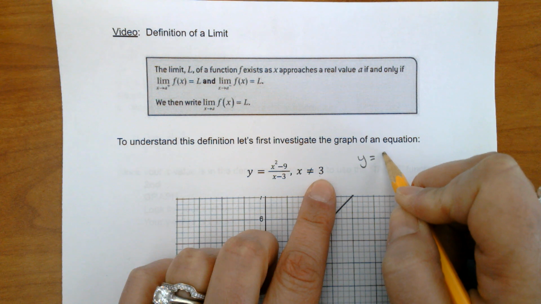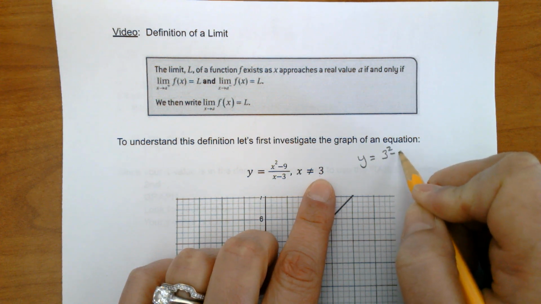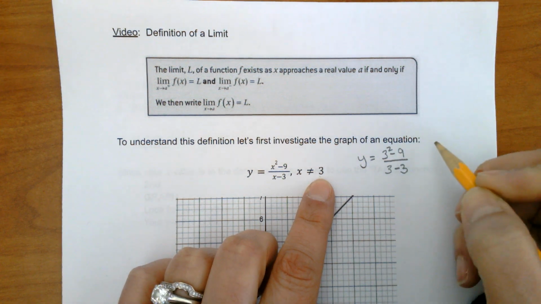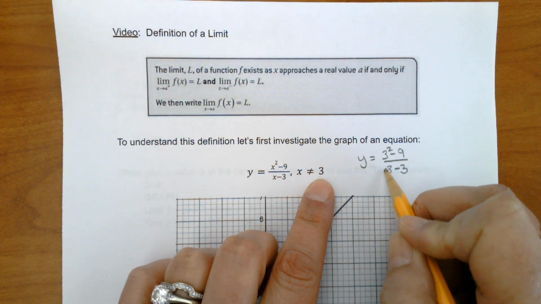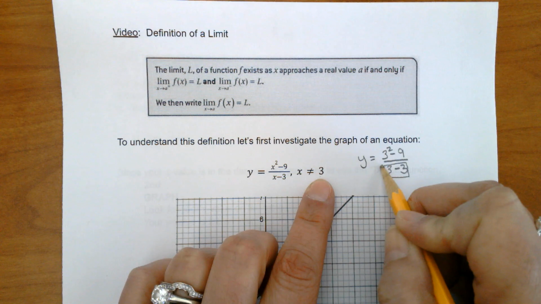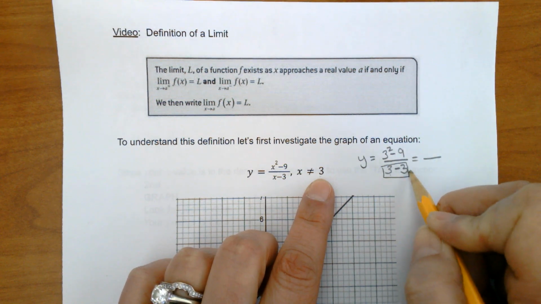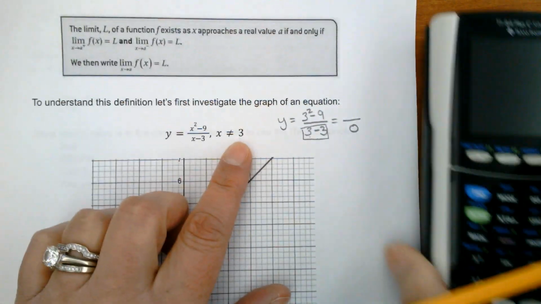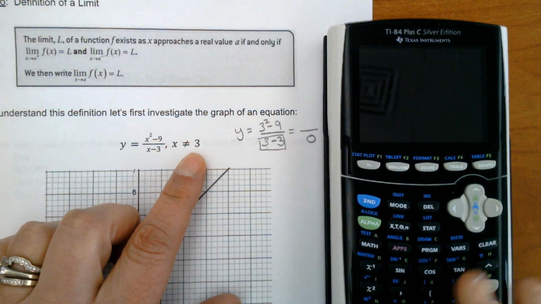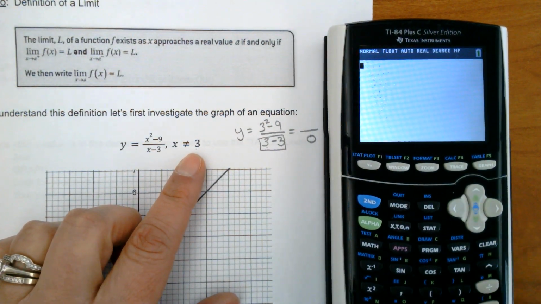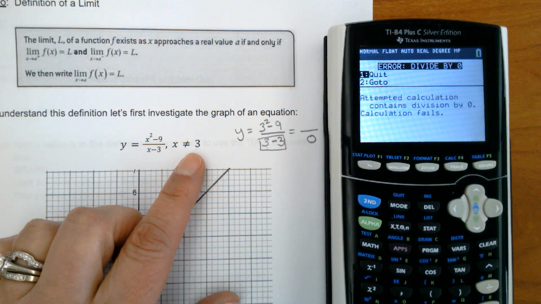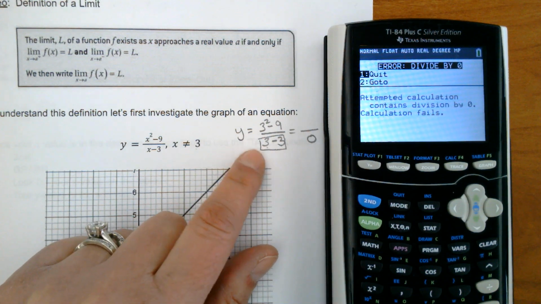If we substitute 3 in here, we get 3 squared minus 9 over 3 minus 3. Now, ignoring the numerator for a second, let's just look at this denominator. What's going to happen to this denominator is that it's going to go to 0. 3 minus 3 is 0. Now, let's try to divide a number by 0. I don't care what it is. Let's say 8 divided by 0. You get an error because the denominator can't be 0.